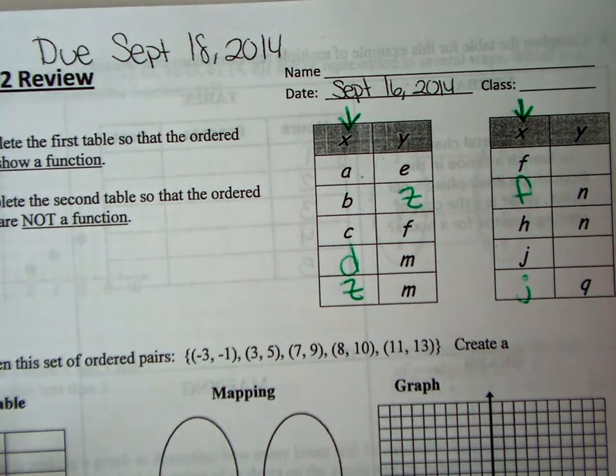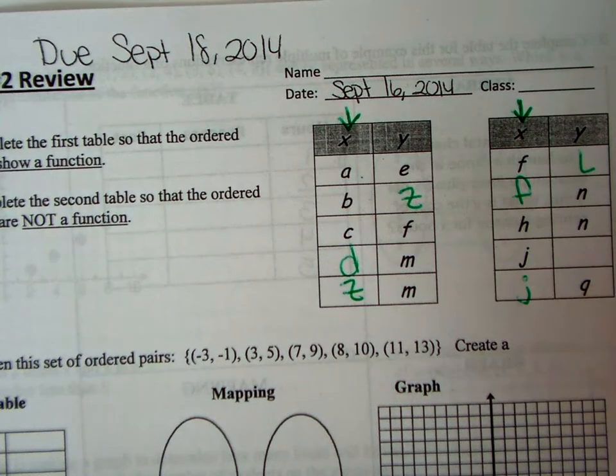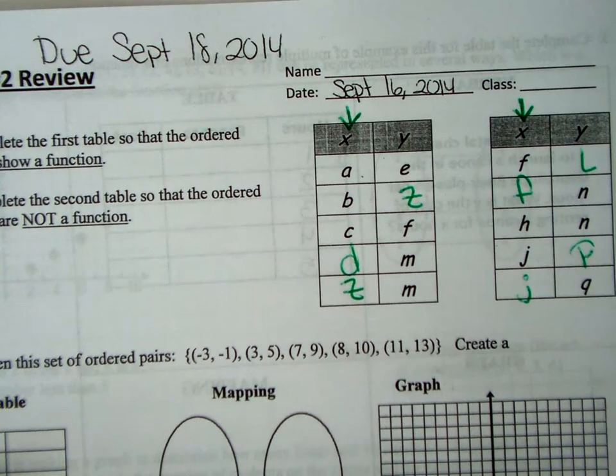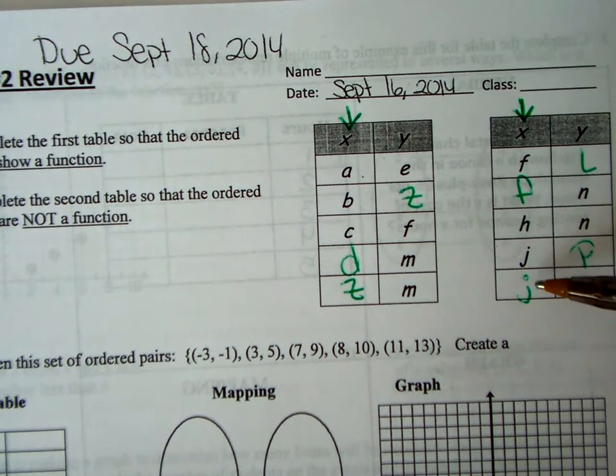You can do F 3 times, yeah. So here, let's do L and P. The letters don't have to be the same as what we wrote. You can put any other letters as long as this repeats.